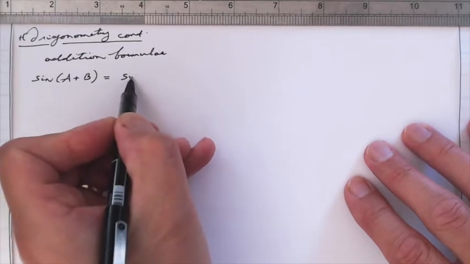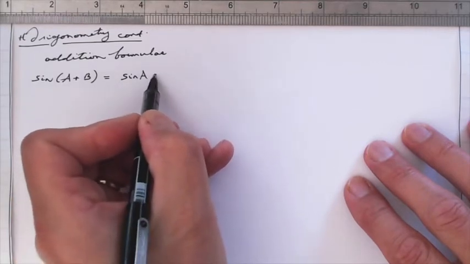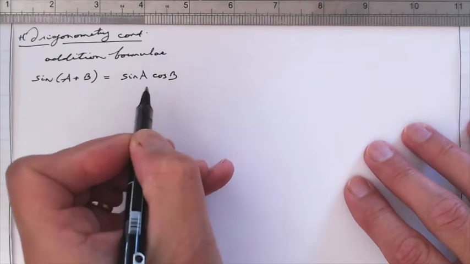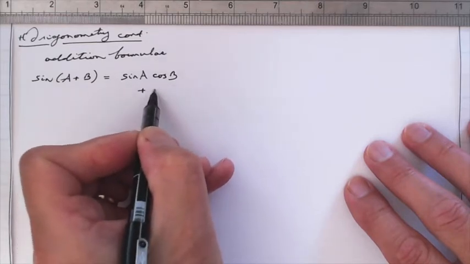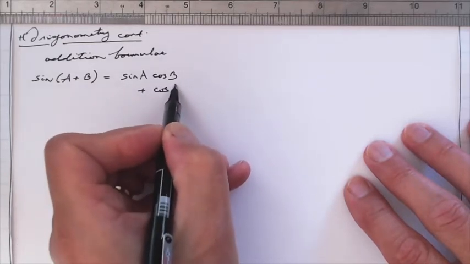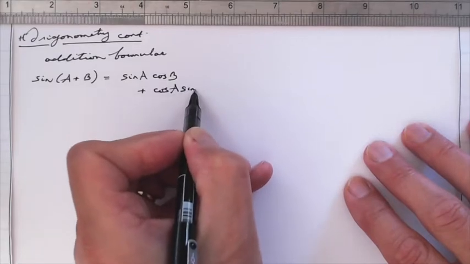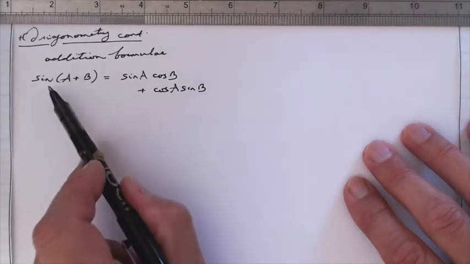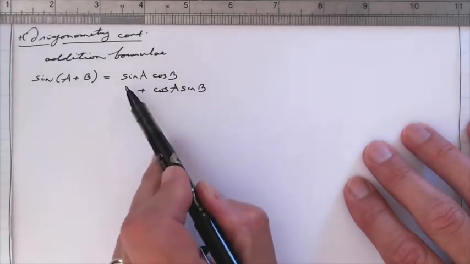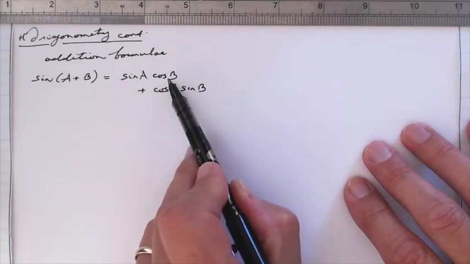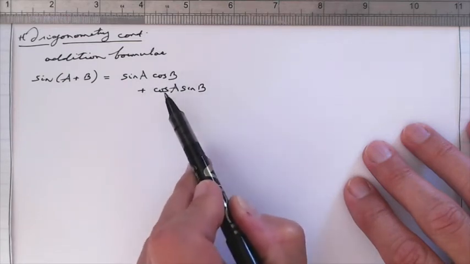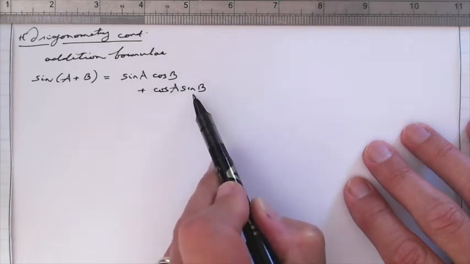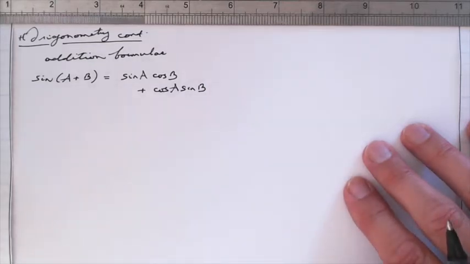It's sin(A+B) = sin A cos B + cos A sin B. So that's the first addition formula. The sine of the sum of two angles is the sine of the first angle times the cosine of the second angle plus the cosine of the first angle times the sine of the second angle. That's kind of a nice symmetry to it.